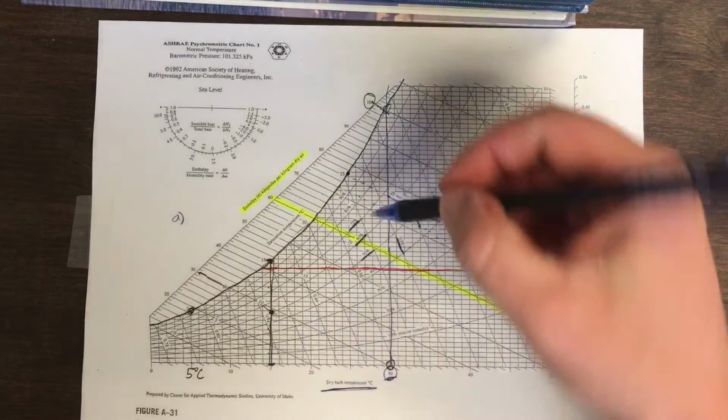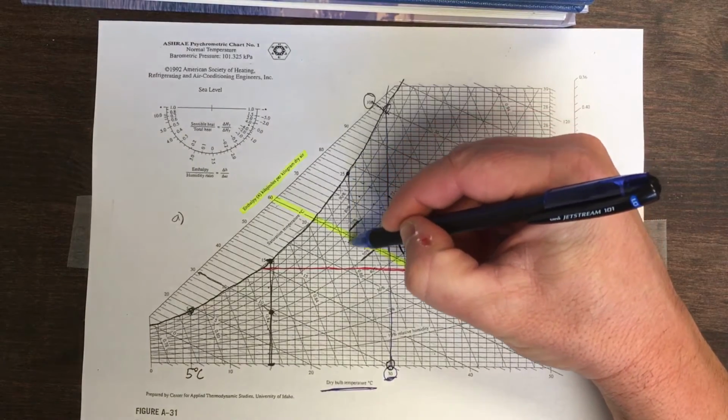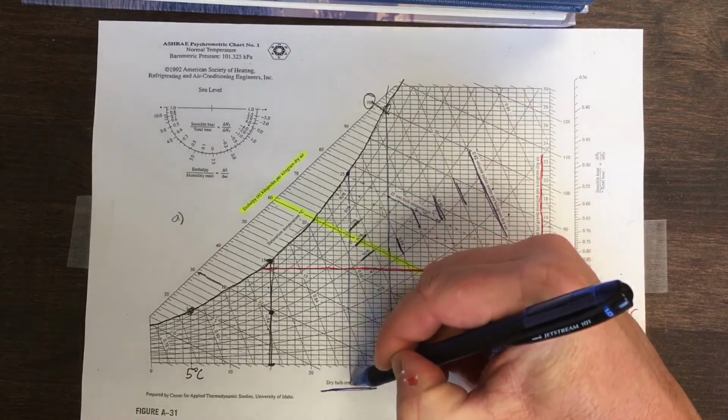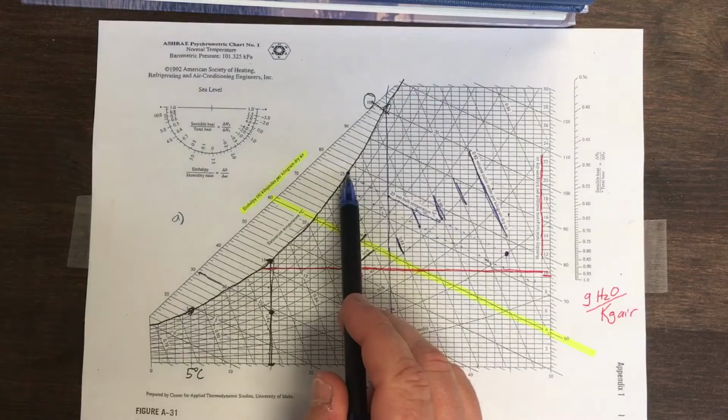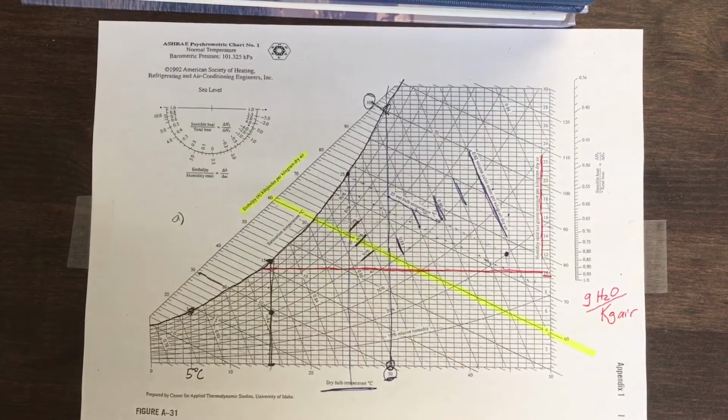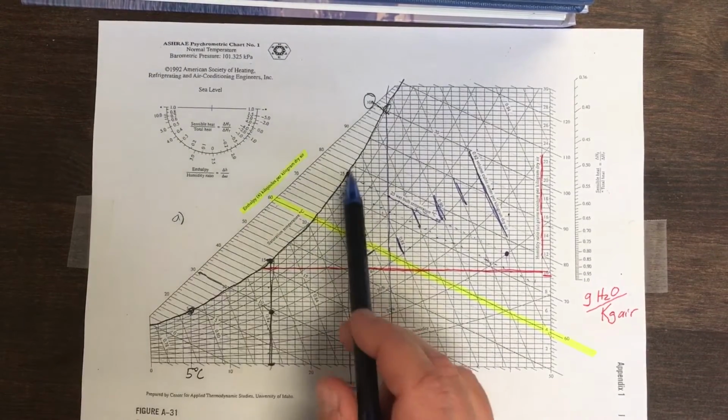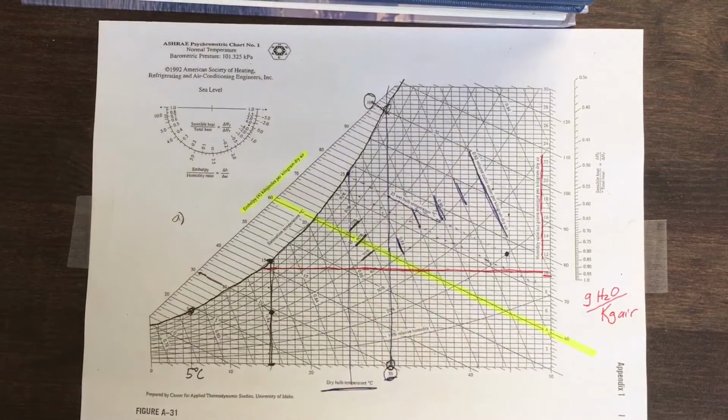So the wet bulb temperature 25, when I hit here, if I drop straight down, that's also going to be 25, because at saturation, the wet bulb temperature and the dry bulb temperature are the same thing. You can't evaporate any more water into the air, so you can't lower its temperature anymore. So if you have dry air, the wet bulb temperature will be much less than the dry bulb temperature.